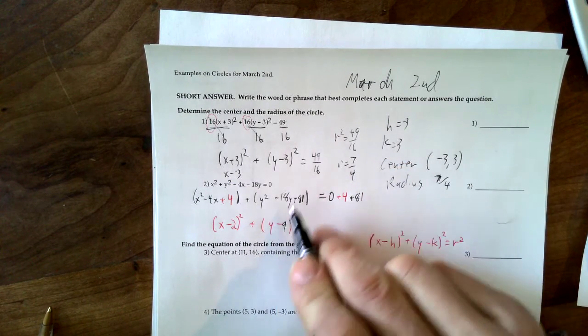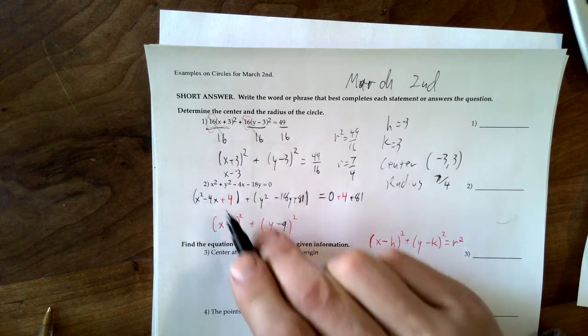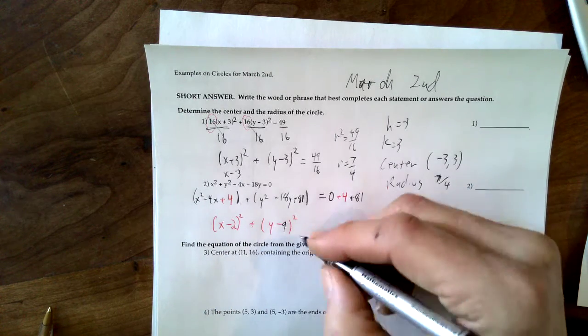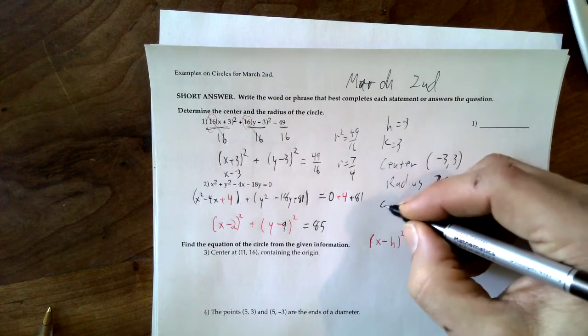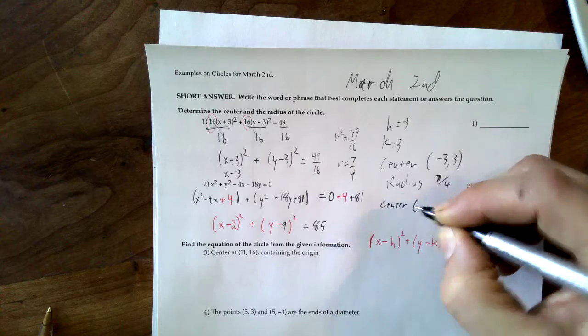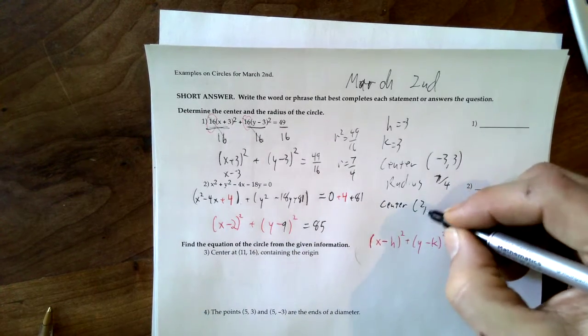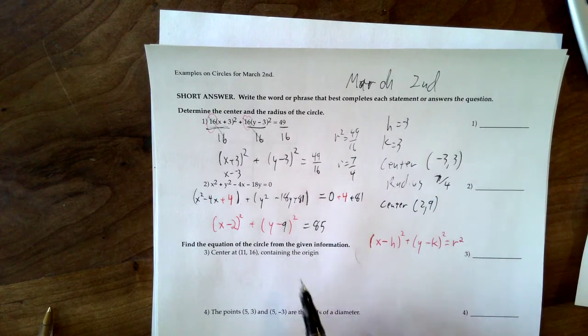This is already equal to that. This is already equal to that now. The only work I got to do here is go ahead and put that together. So I got 85. Center is 2, 9. Both of those are positive this time. It's in the first quadrant, the center.